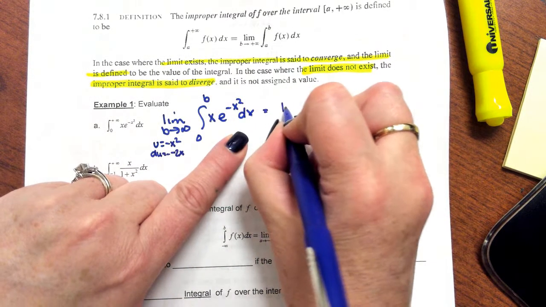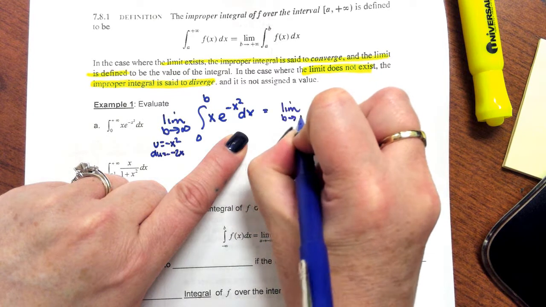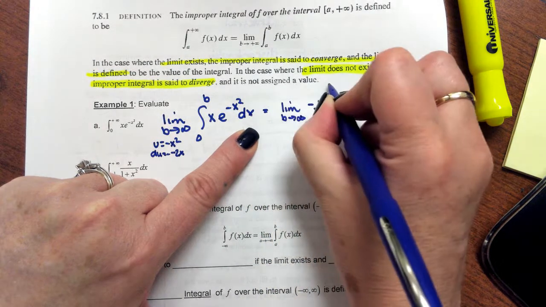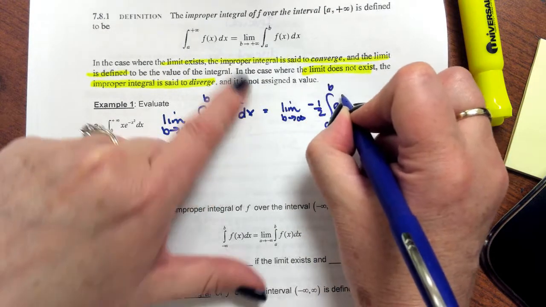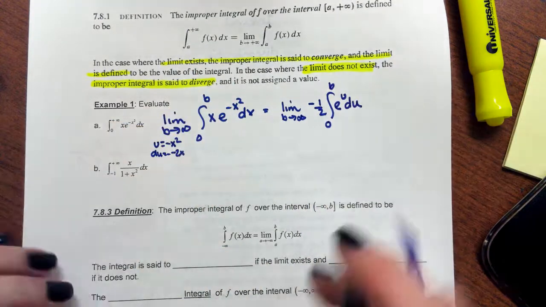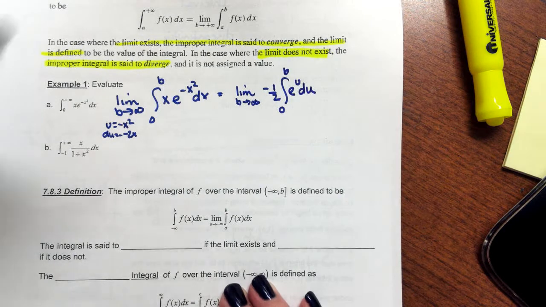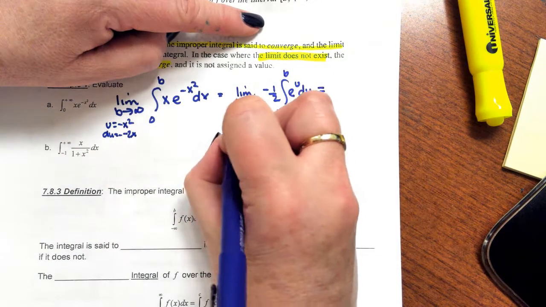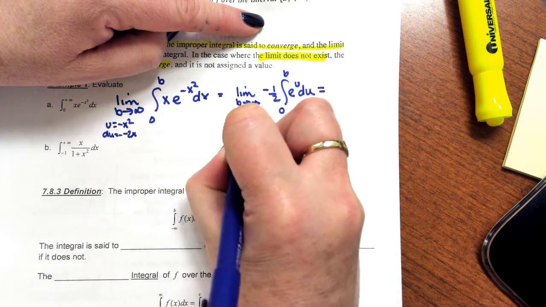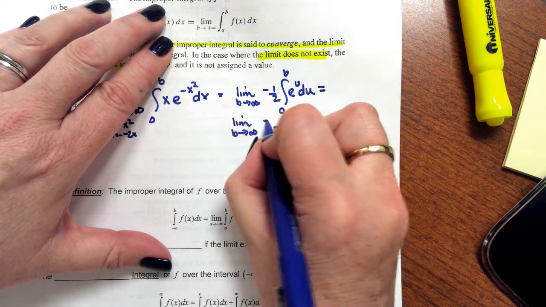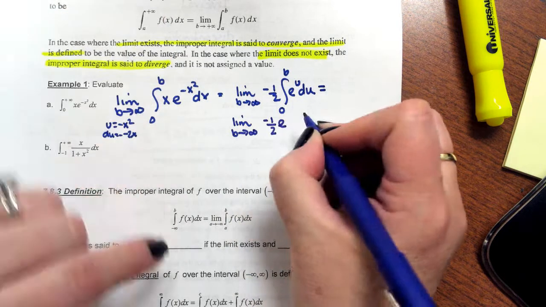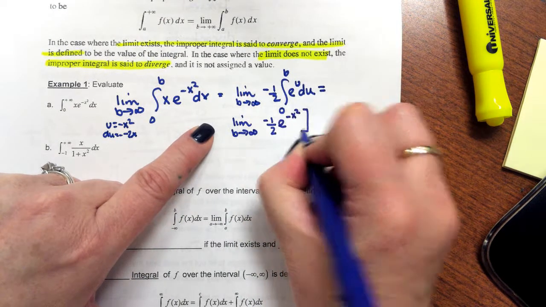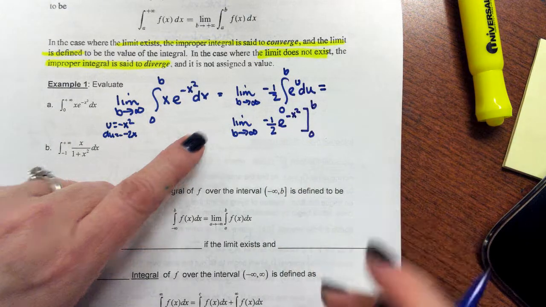So I have the limit as b goes to infinity of -1/2 times the integral going from 0 to b of e to the u du. So when I find my integral, I'm going to have the limit as b goes to infinity of -1/2 times e raised to the negative x squared. And again, I'm going to evaluate this from my bounds of 0 to b.